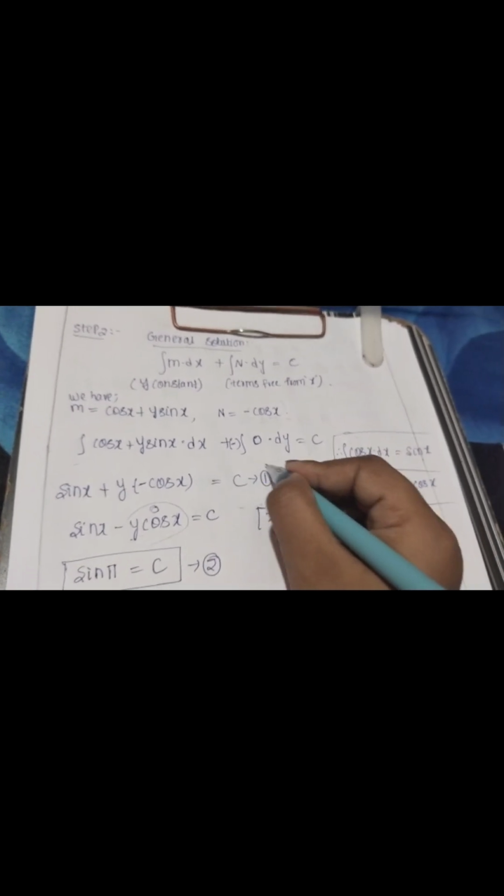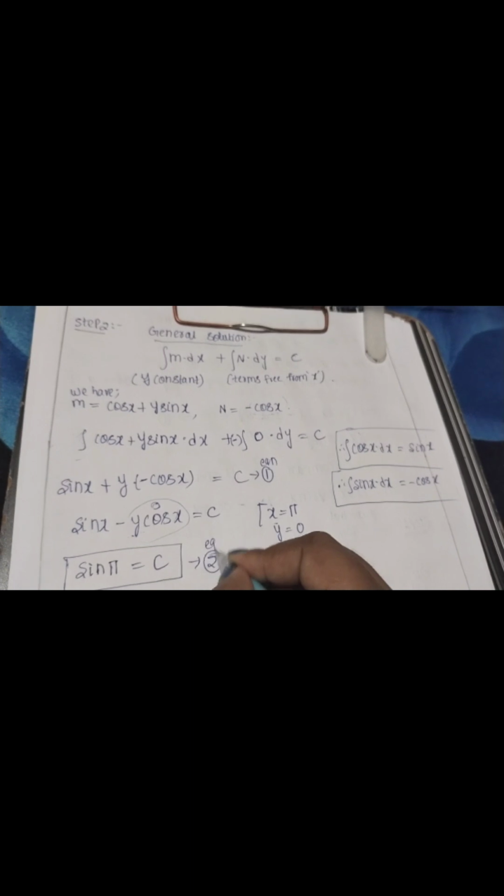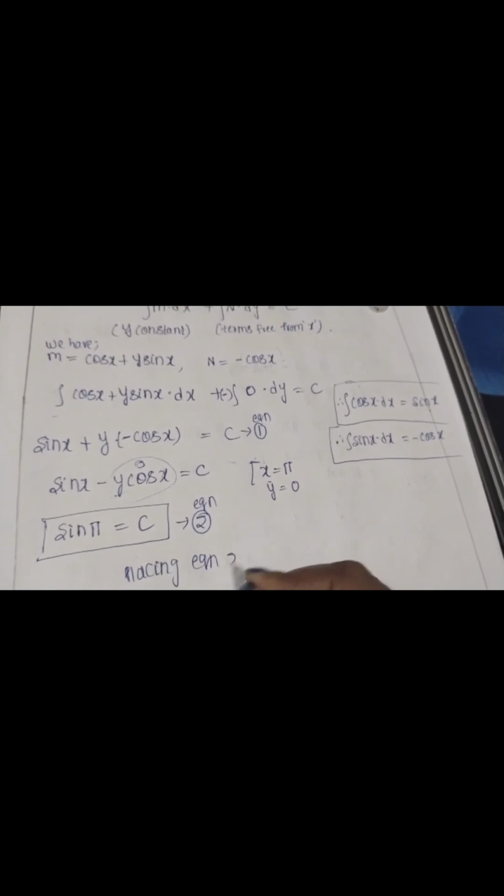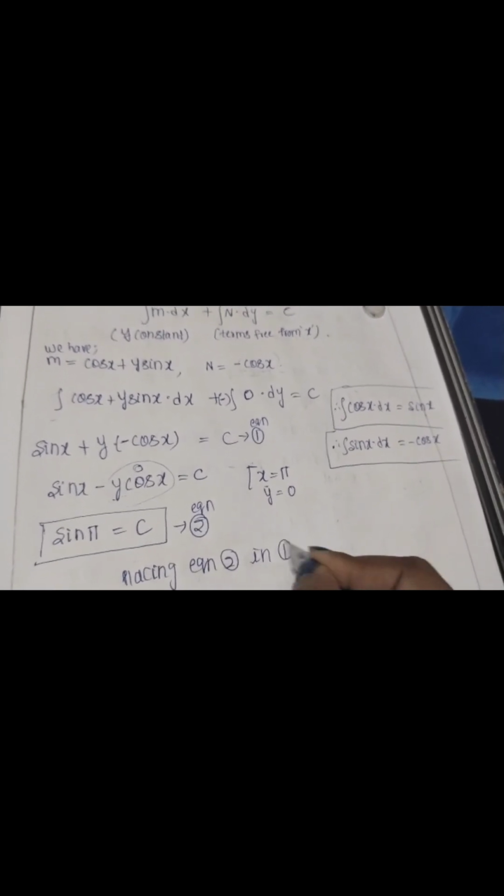So nothing but substituting c in this. I will let you know by taking equation 1 and 2. So placing equation 2 in 1, we get the answer. So that becomes sin x minus y cos x is equal to sin pi. This is the answer we do get.